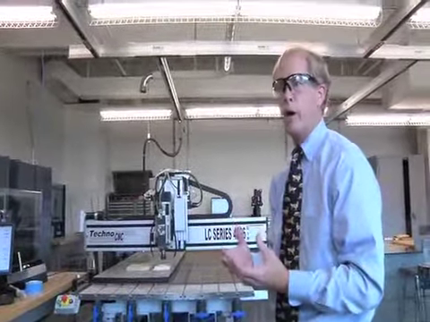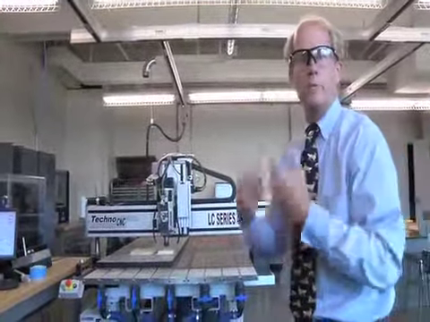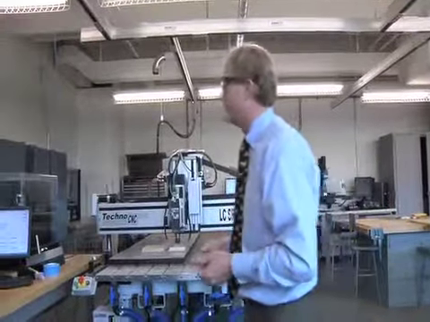Again, making a prototype model. Once we get this all fine-tuned, then this could be a production machine as well, and we could make quite a few off the same basic model.